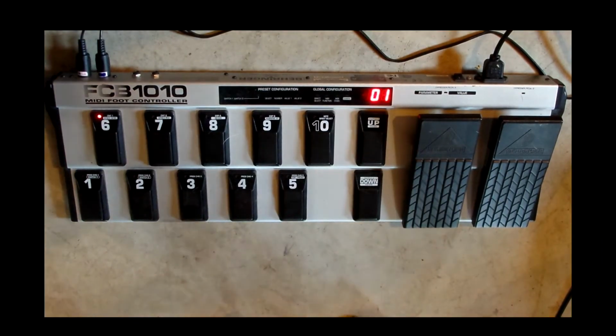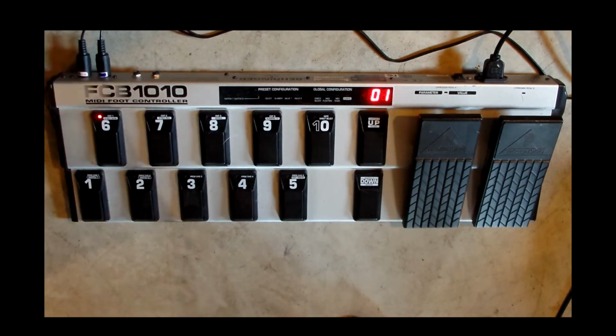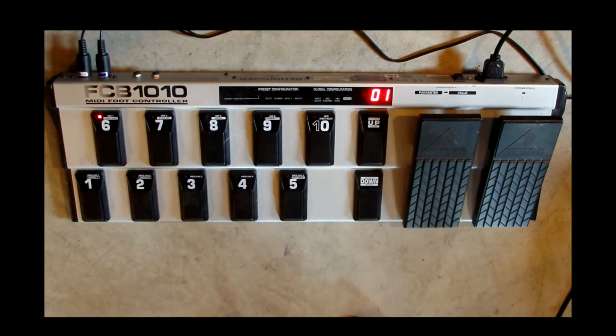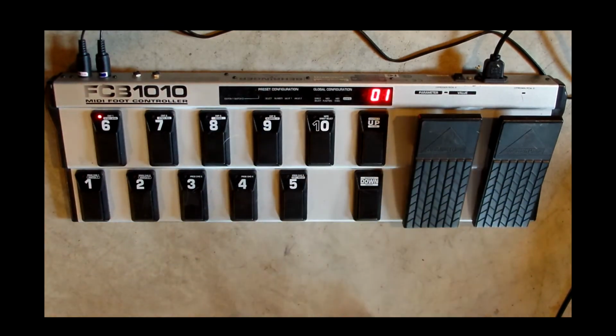So, step 1, we need to factory reset your FCB1010. I am not going to go through the steps of a factory reset because I don't want to erase the programming I've already put into the controller. But for the purpose of the video, I'm going to explain it to you, so just do it on your controller as you see fit.